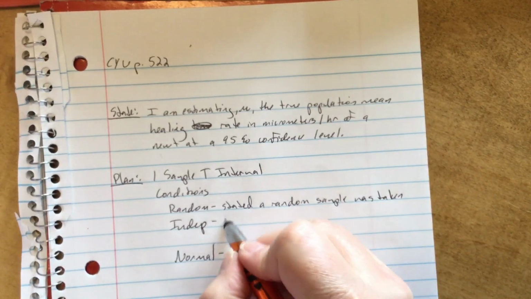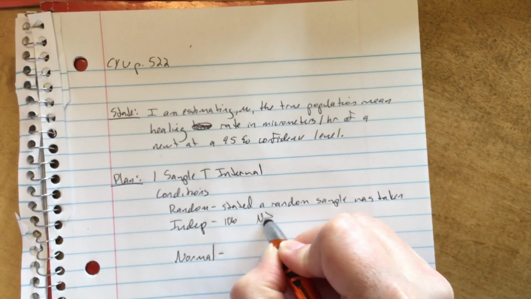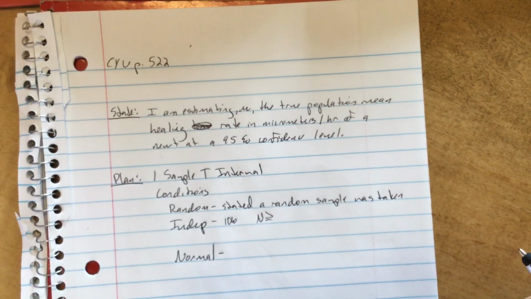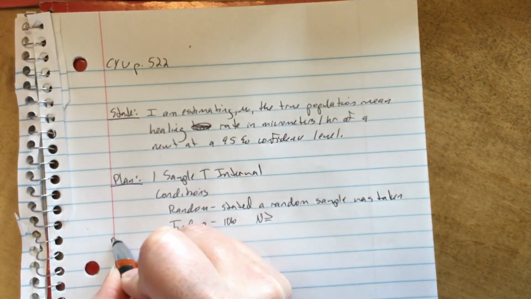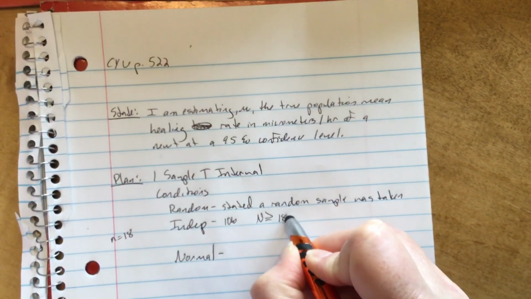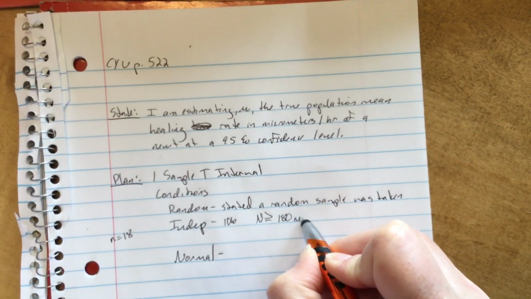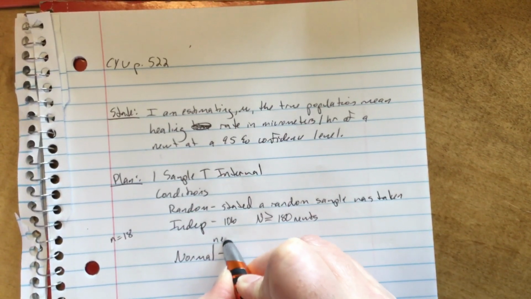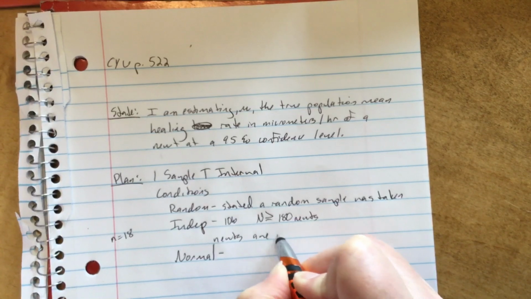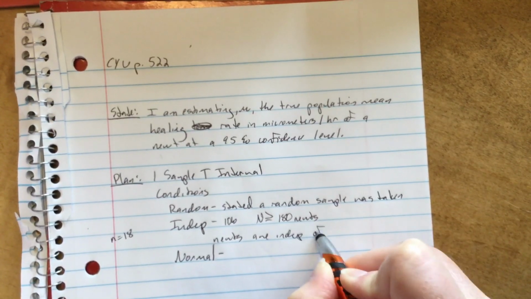Independence, let's do our 10%. I'm pretty confident that there's more than, what was my sample size? My sample size was 18 newts. I'm pretty sure there were more than 180 newts. And of course, newts, those little lizards, are independent of each other.